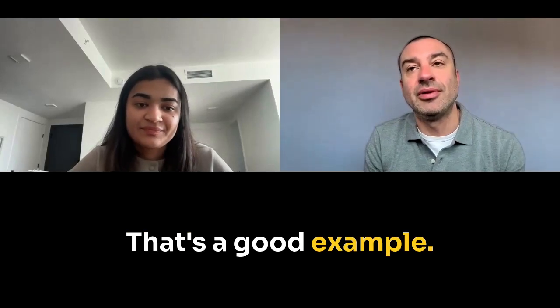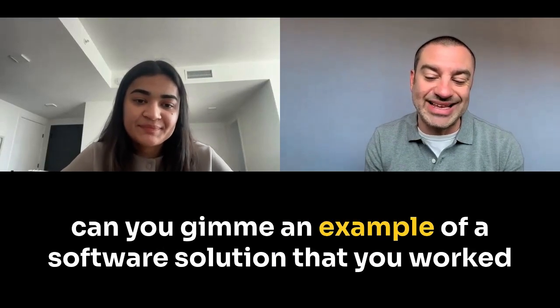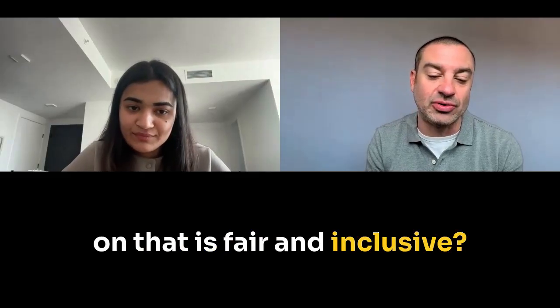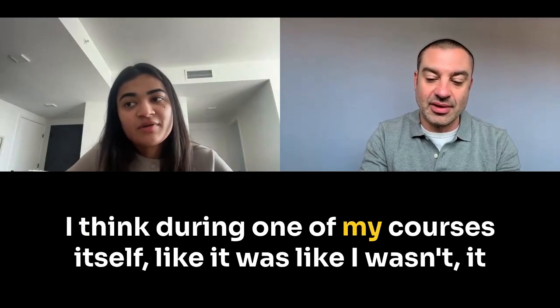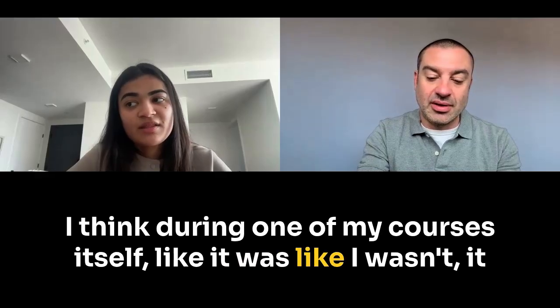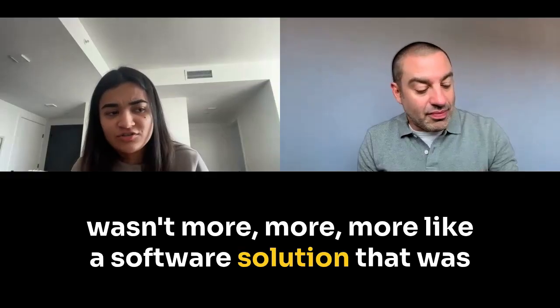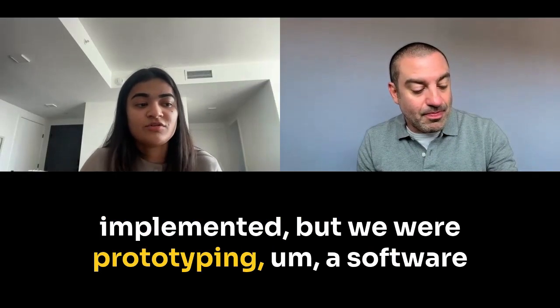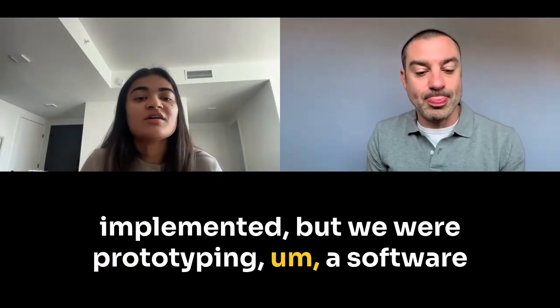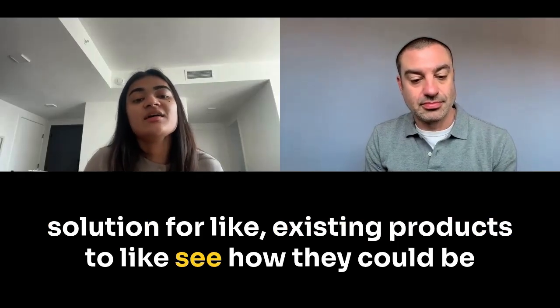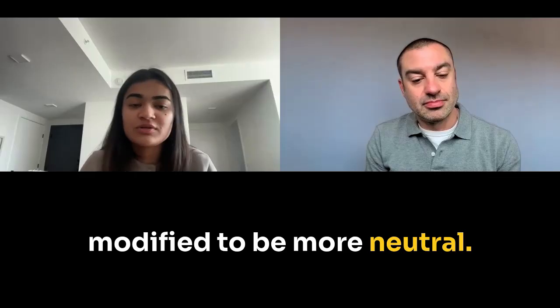That's a good example. That helps me understand it. Can you give me an example of a software solution that you worked on that is fair and inclusive? I think during one of my courses itself, it wasn't more like a software solution that was implemented, but we were prototyping a software solution for existing products to see how they could be modified to be more neutral.